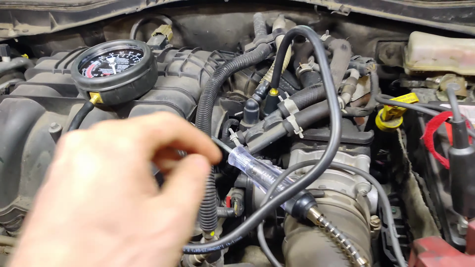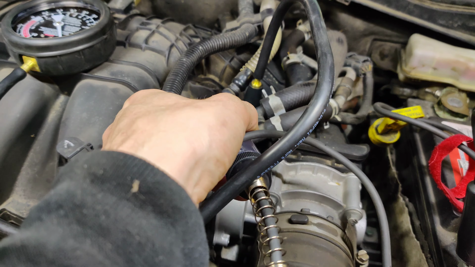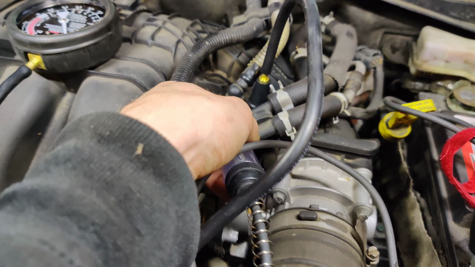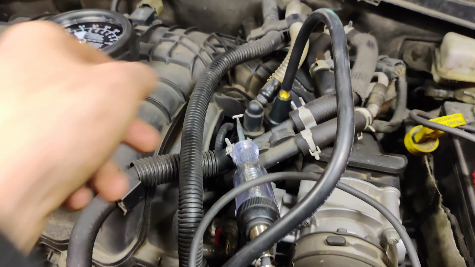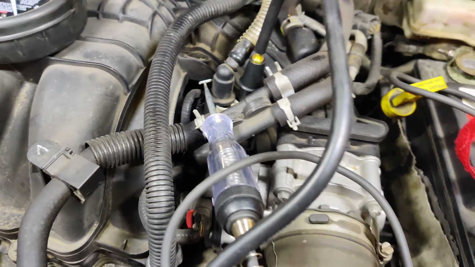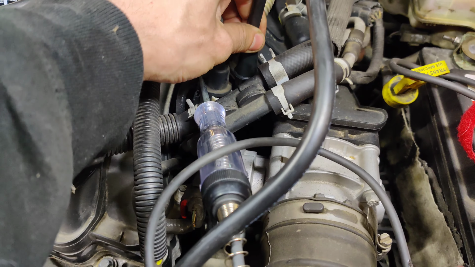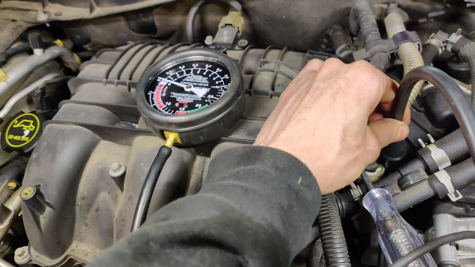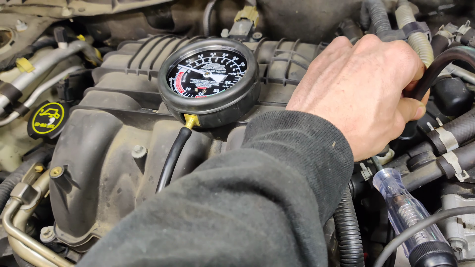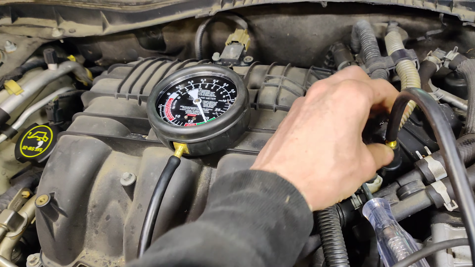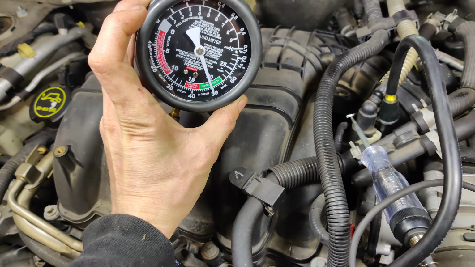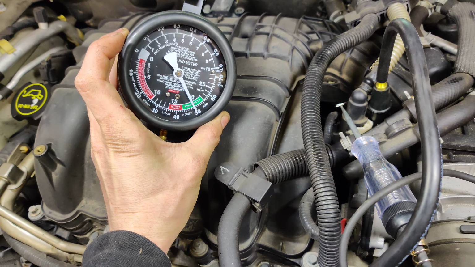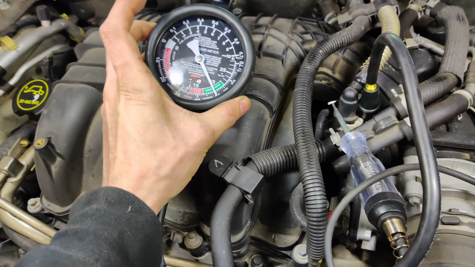So guys, I put a vacuum gauge on here just so you can see. I'll put my test light there. Let's see. You can see it's not flashing, so it's not being commanded on. But watch this. So there's the gauge. I'll set the gauge down on the purge valve. There you go. Look at that. So we're getting 20 inches of vacuum.